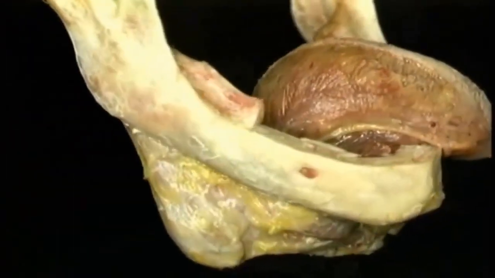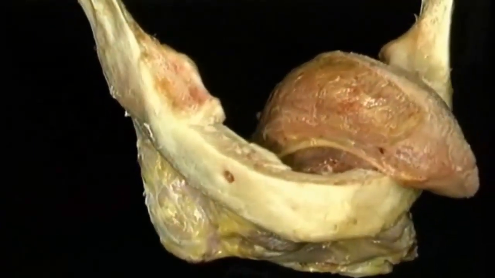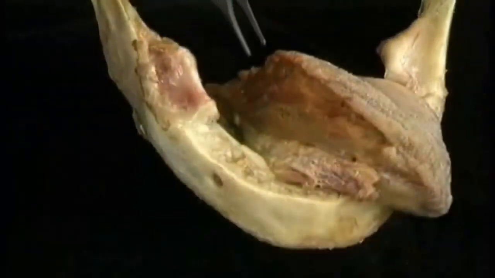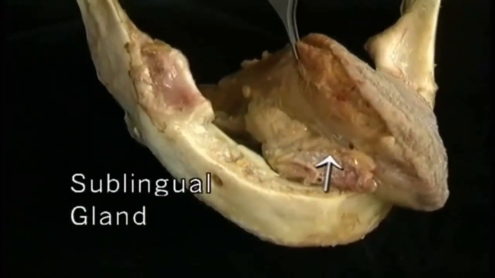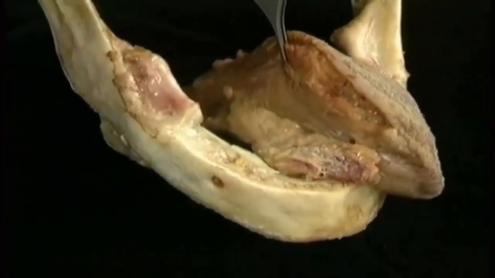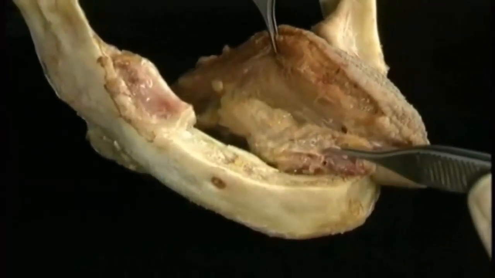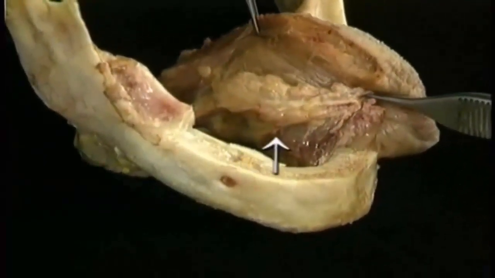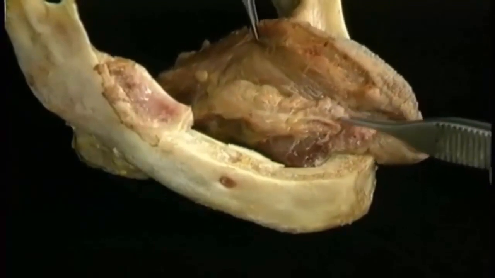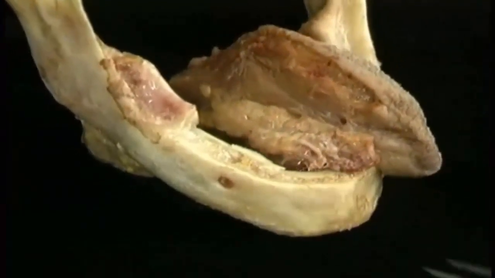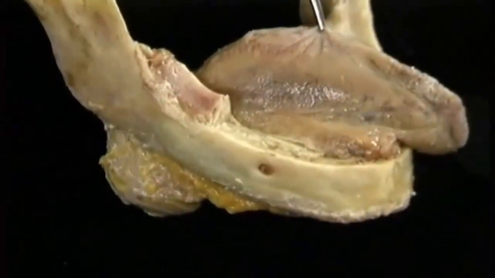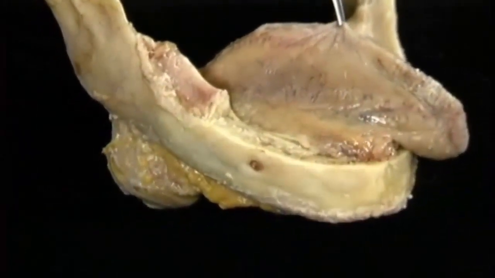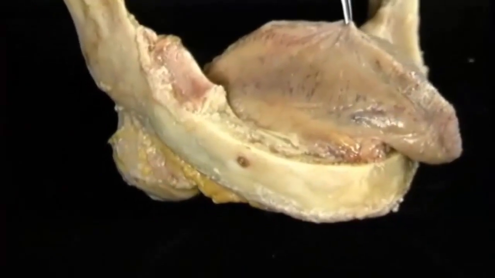Now we'll go round to the front again and put the sublingual gland back in the picture. The sublingual gland is thin, flat, and somewhat diffuse. It lies alongside the base of the tongue, just lateral to the genioglossus muscle. The saliva formed by the sublingual gland enters the oral cavity by way of several very small openings in the mucous membrane of the floor of the mouth. The openings are too small to see here.